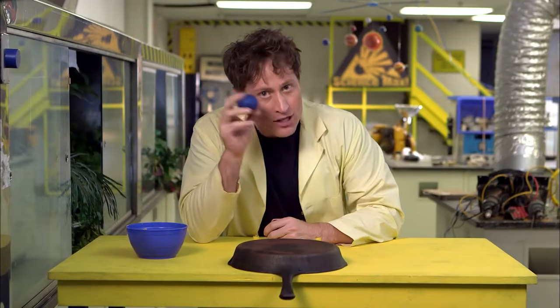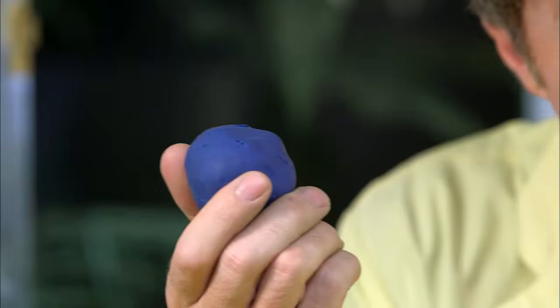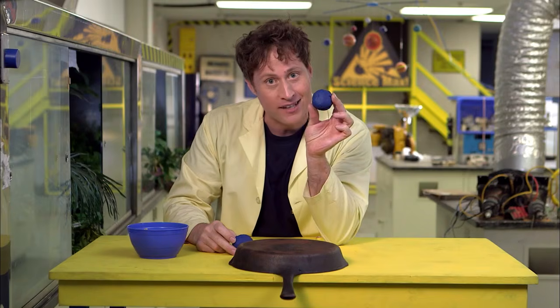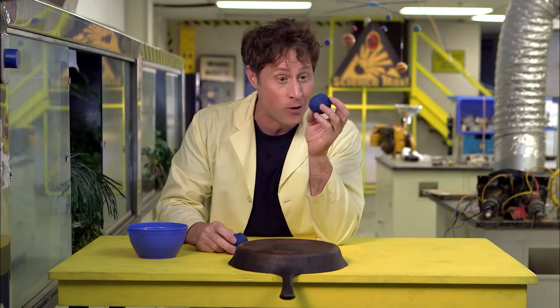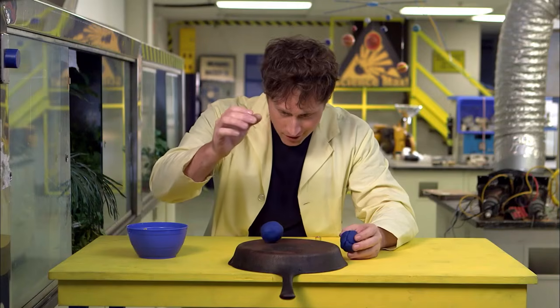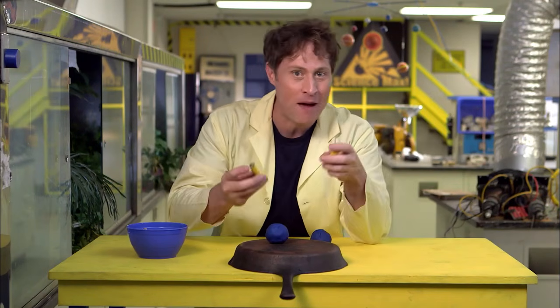Now, when modeling clay is new, it's all wet and soft, and when you drop it, it doesn't bounce very well. Now it's all dried up and old, and it bounces. New, old. So, same thing with the battery. Good batteries won't bounce, and bad batteries will. Science.